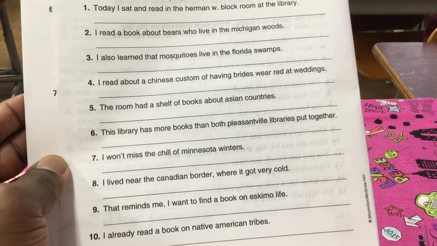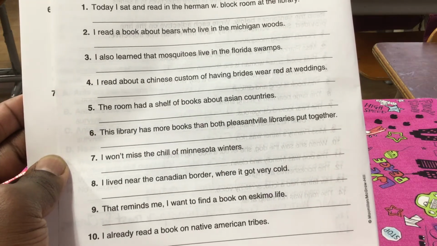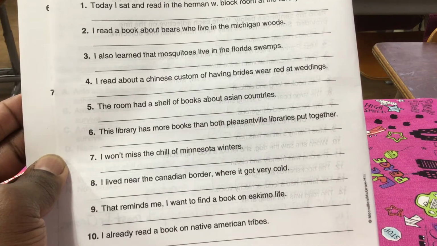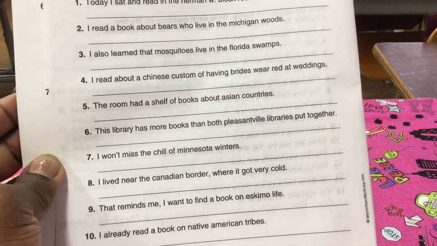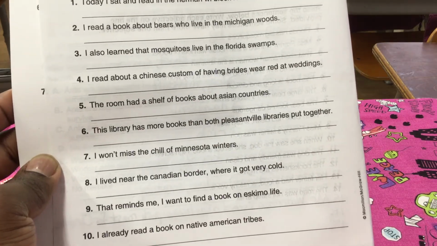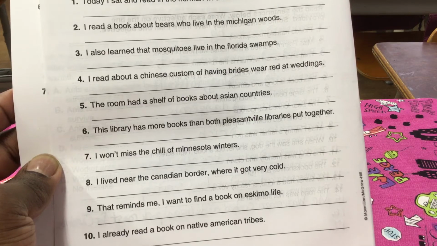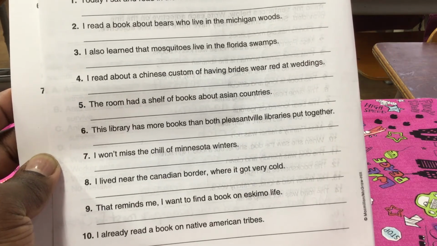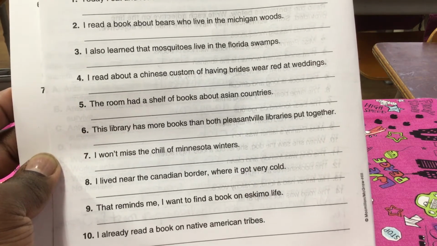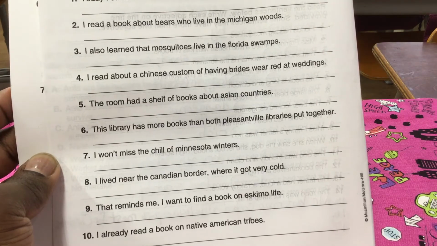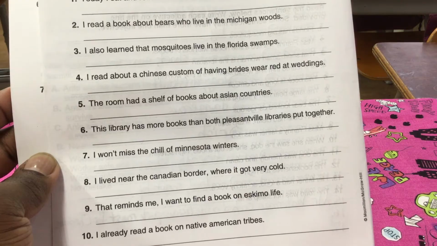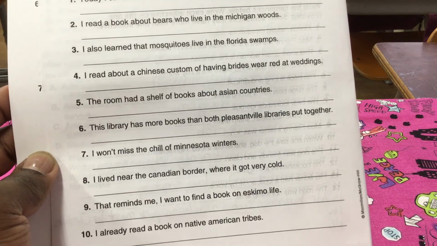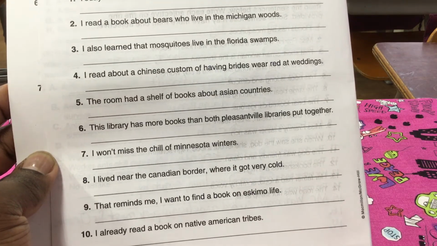Number 5, the room had a shelf of books about Asian countries. Number 6, this library has more books than both Pleasantville libraries put together. Number 7, I won't miss the chill of Minnesota winters.